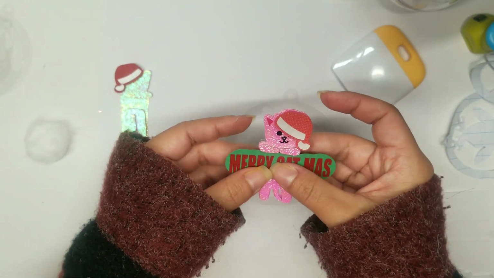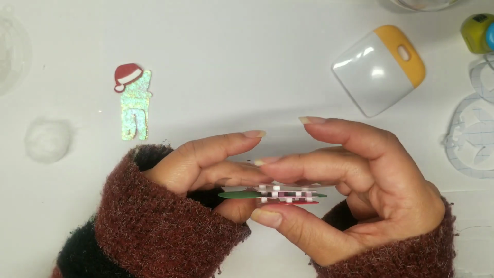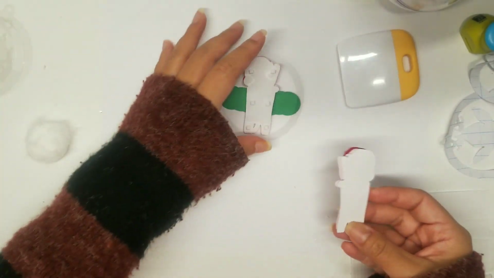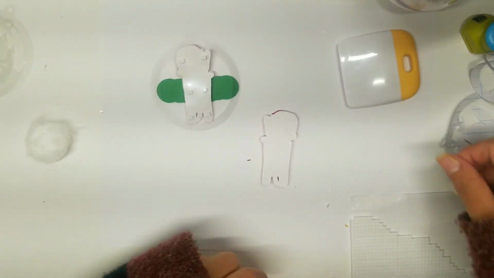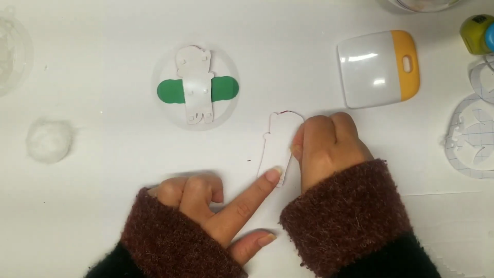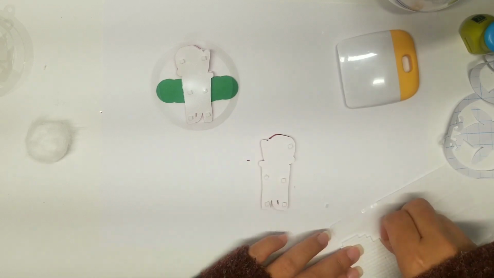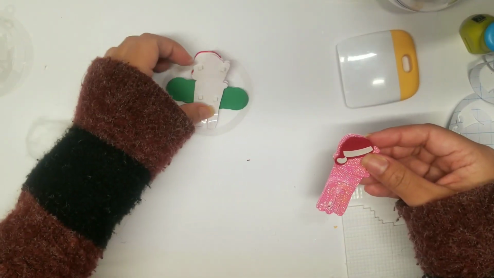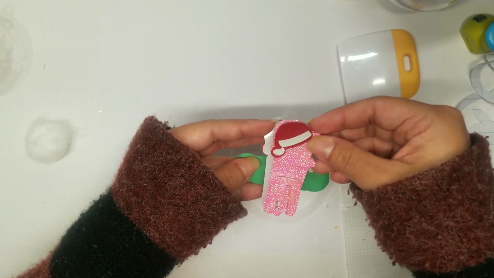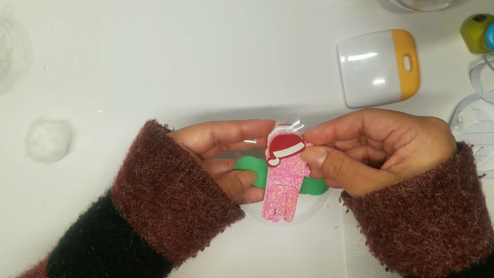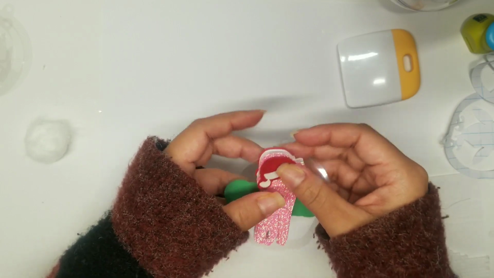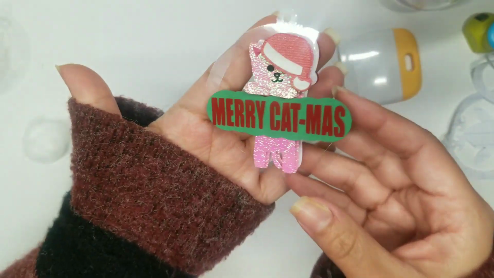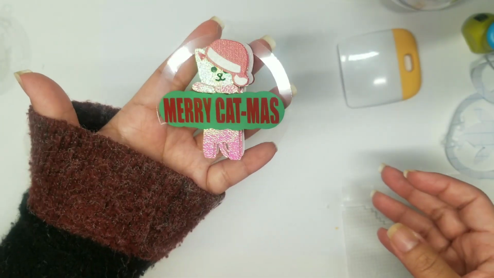And then I will do the same with the back, also using foamy dots. I could definitely glue it instead, but I want to add an additional dimension to the design. That's why I'm using foamy dots again. And then here is my ornament almost ready.